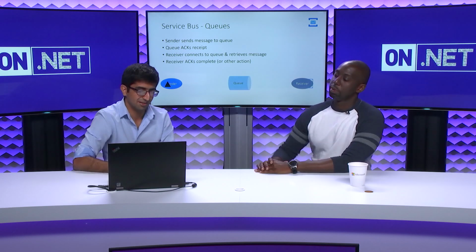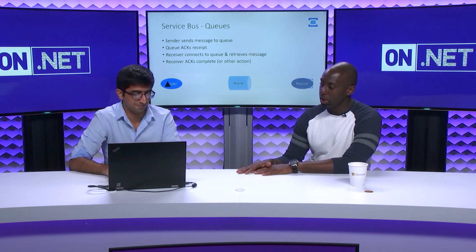I know we have some features known as queues and topics. Could we talk about what the differences are between queues and topics? Because in my head, Service Bus is like a message broker, which means it queues up messages and passes them out to different people. So what's the difference between this queue concept and the topic concept?